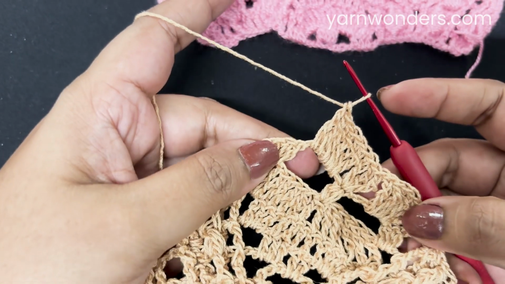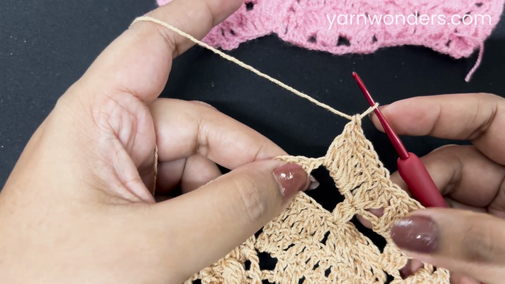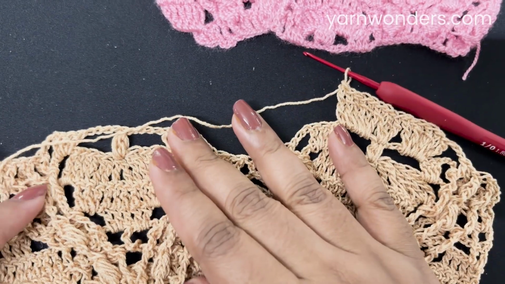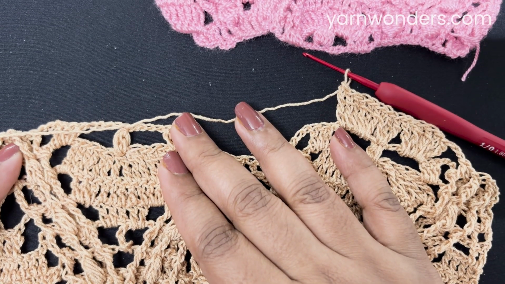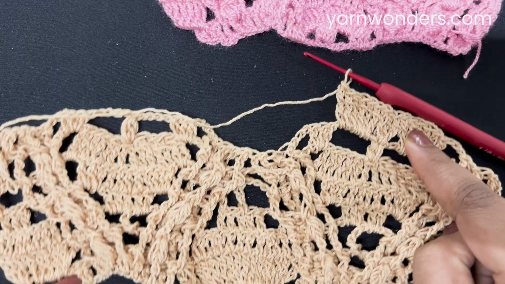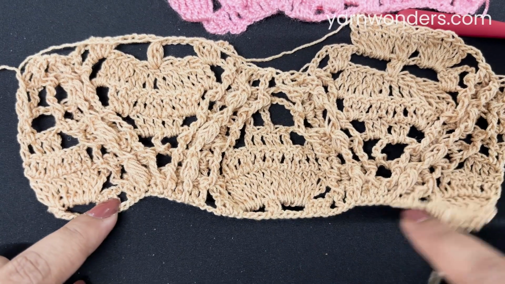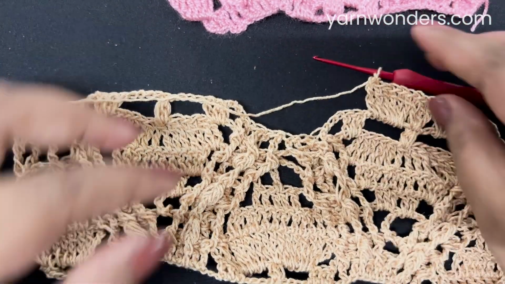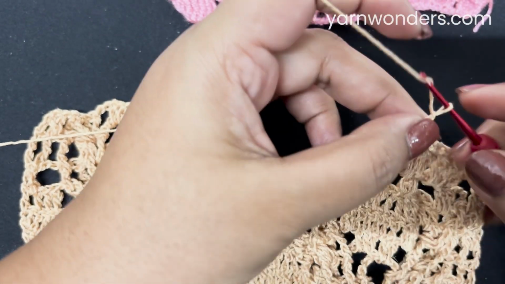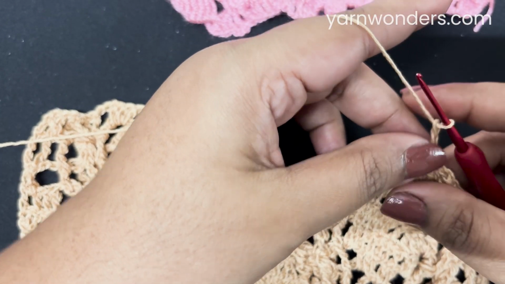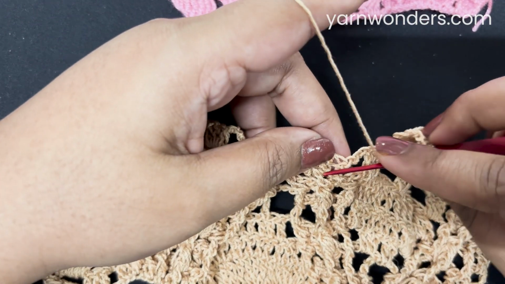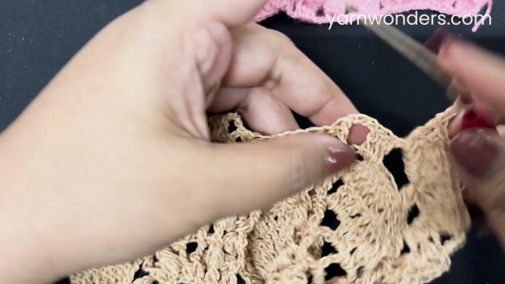So now again you are going to skip this double crochet stitches. So just like row number 2, this is a repetition of row number 2, where we skipped all the double crochet stitches. So here also we'll skip this double crochet stitches. Instead, make 3 chains and directly move on to your group of 5 stitches.